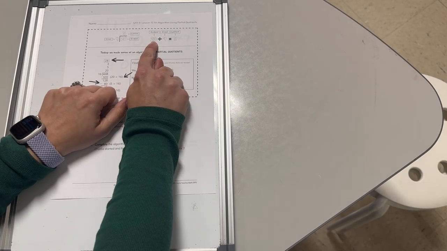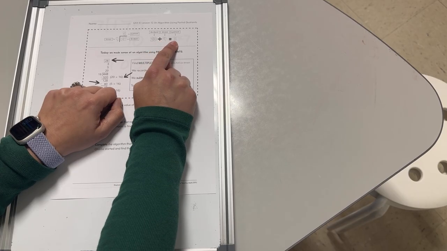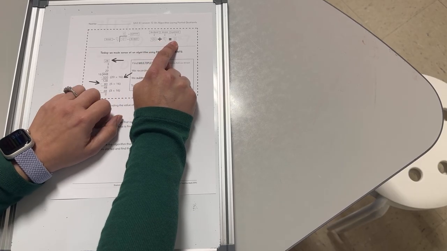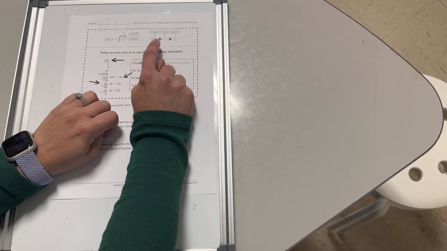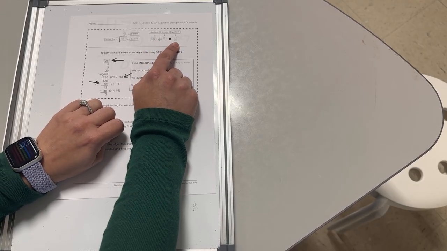The first number in a division equation is called the dividend. The second number in the equation is called the divisor, and the answer to that equation is called the quotient. So we take the dividend, we divide it by the divisor, and it gives us the quotient.